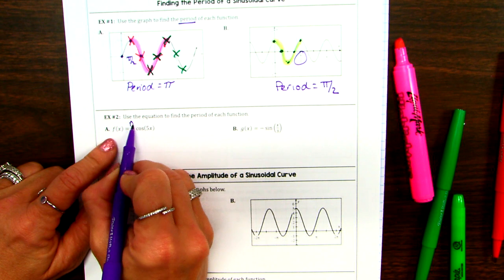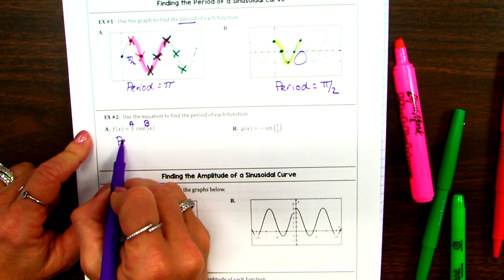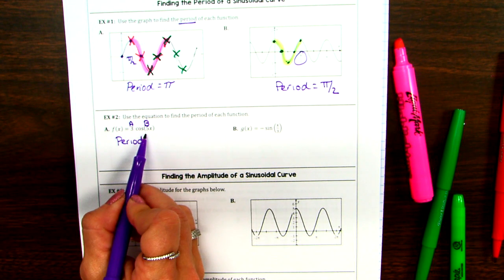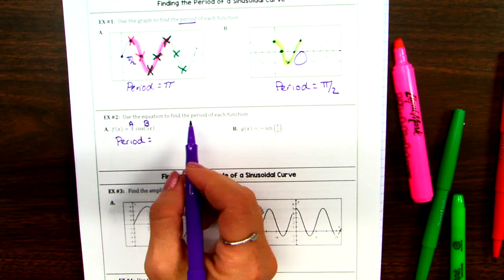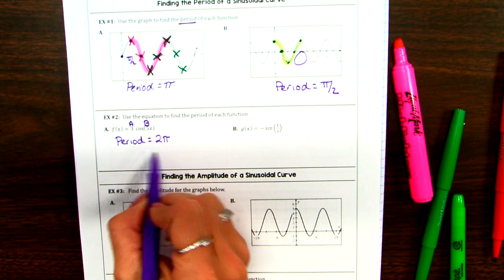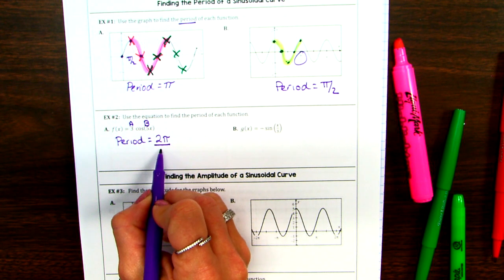So this is A, this is B, and the period is affected by B. So if there's a 1 there, like meaning it just said cosine x, our period's 2 pi. That's the parent function, right? But if there is a B value, we have to use this little formula. Change our parent function's period by dividing it by, is that a 5?